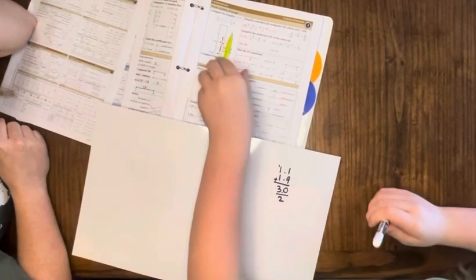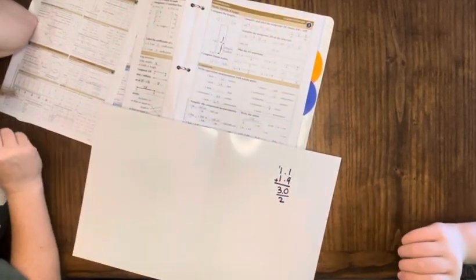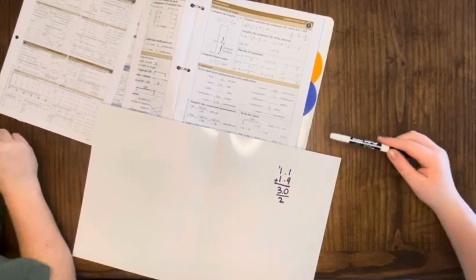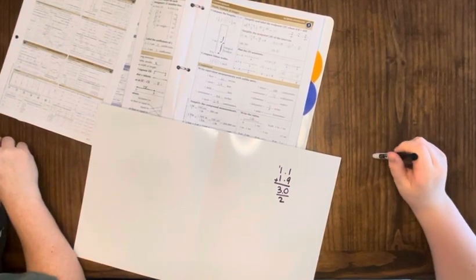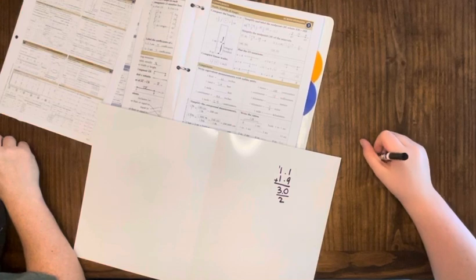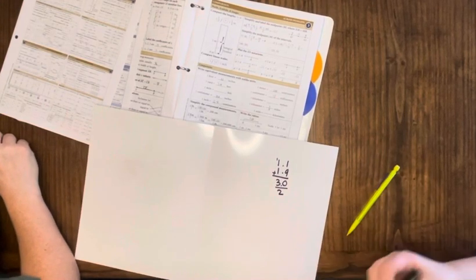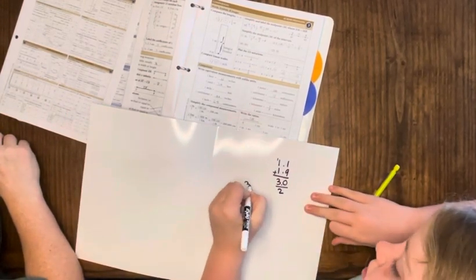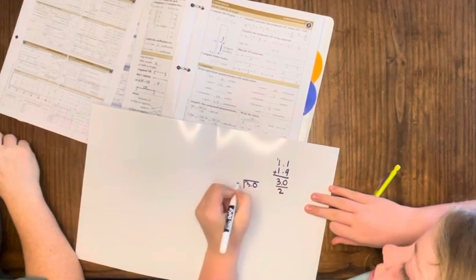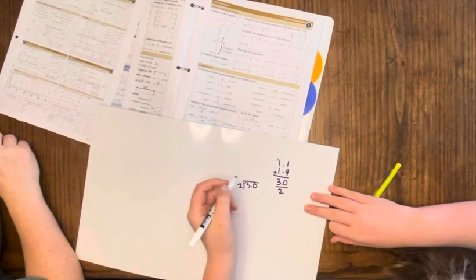We're trying to get it to a decimal format. How do we change a fraction to a decimal? By dividing. Yep. So we would do 3.0 divided by 2.